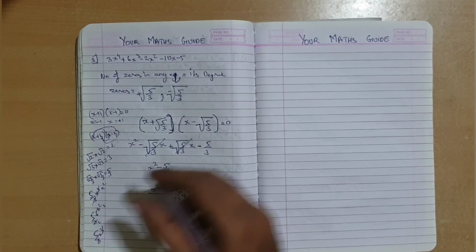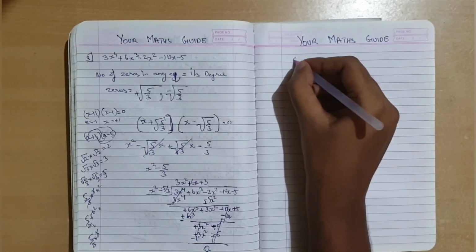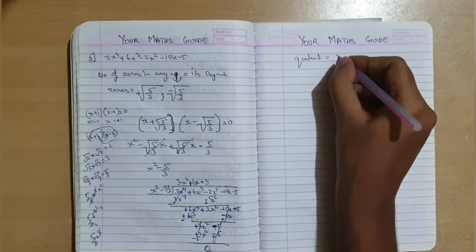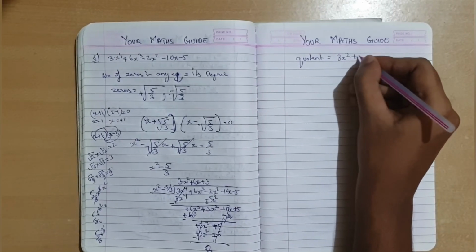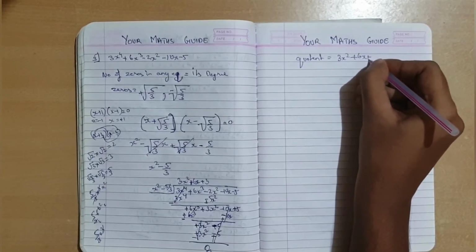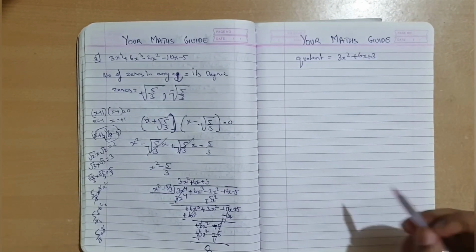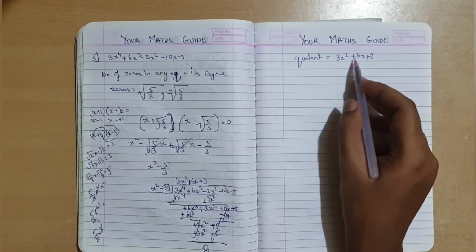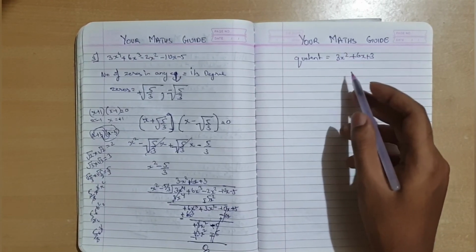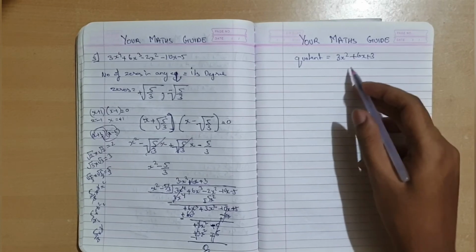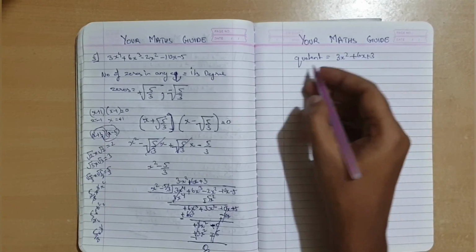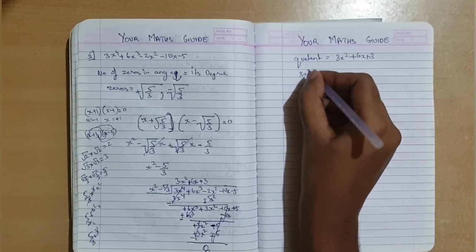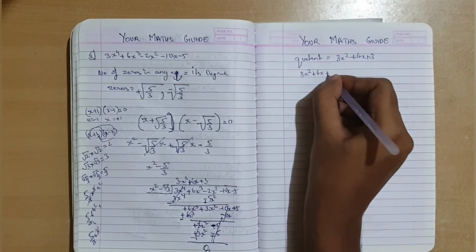So now what is our quotient? Quotient is equal to 3x square plus 6x plus 3. So now this is a quadratic equation. From this you have to find the zeros. Okay, you have to find the roots, those will be the zeros. So how do you find the roots of a quadratic equation? 3x square plus 6x plus 3.